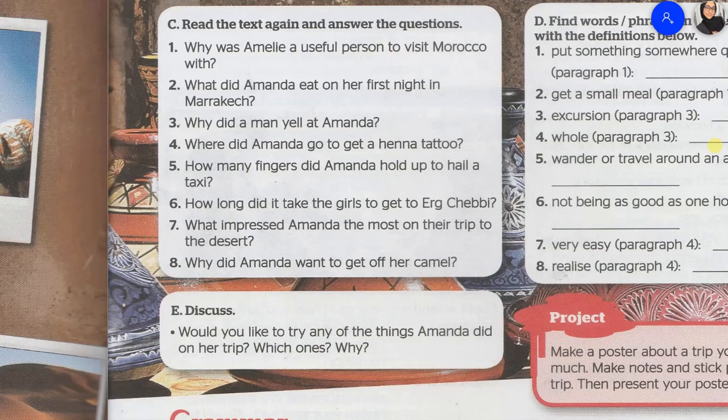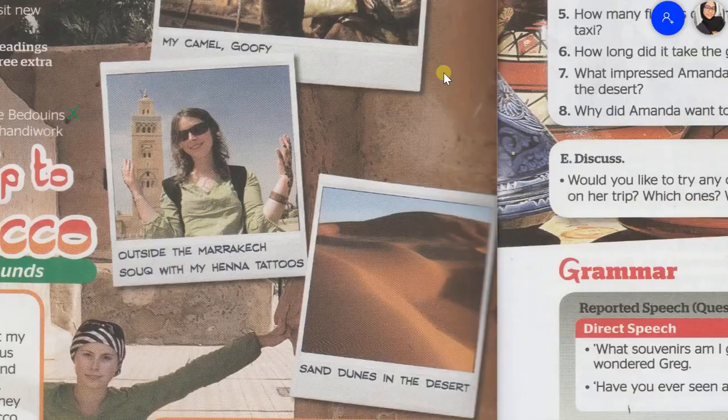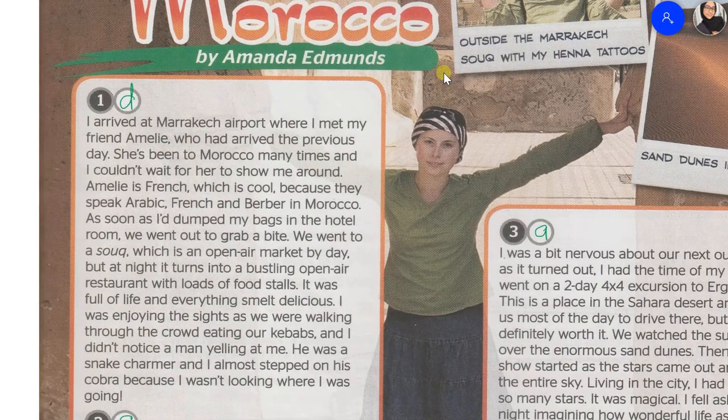Now let's move on to task C. Let's read the instruction. Read the text again and answer the questions. Okay, number 1. Why was Emily a useful person to visit Morocco with? Why? The answer is in the first paragraph. It is because Emily had been to Morocco many times and because she spoke French. Let me highlight. Because she's been to Morocco many times and she is French.